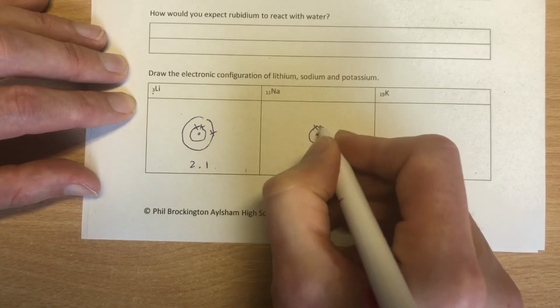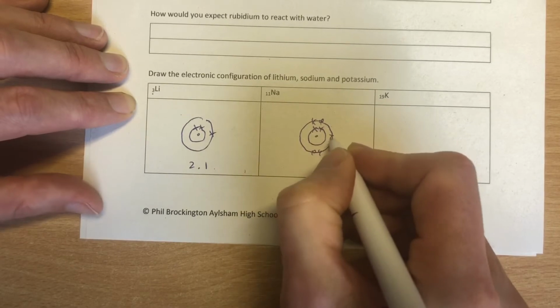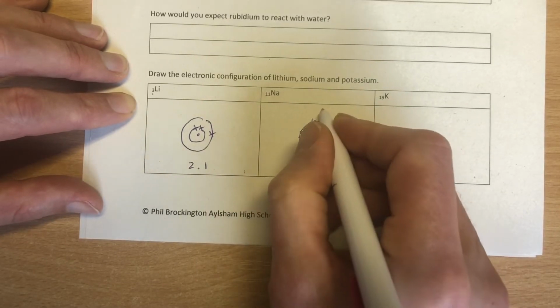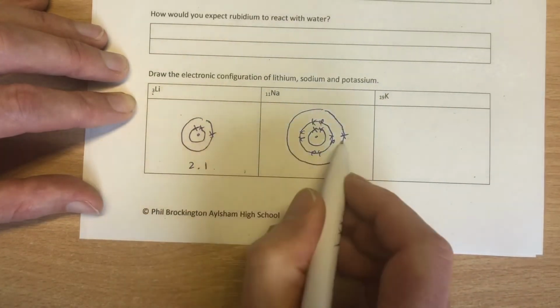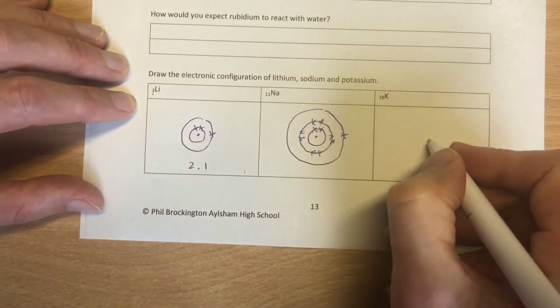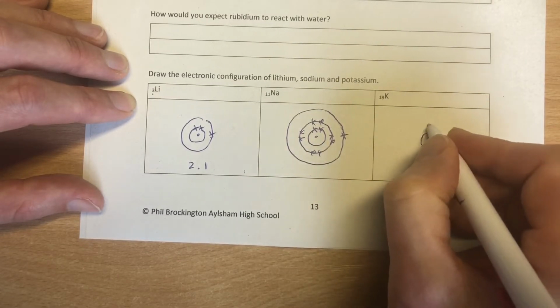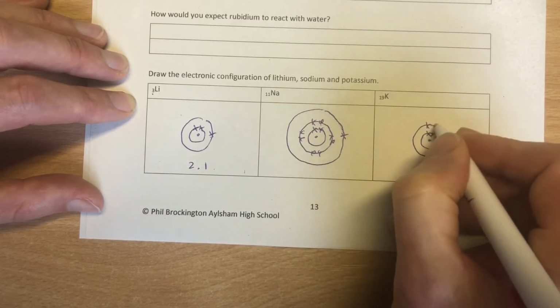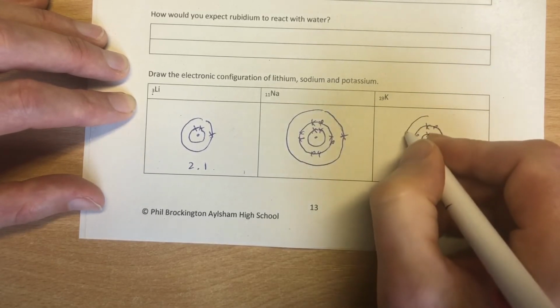Okay, dot for the nucleus on the sodium, 11 protons in the nucleus, so 11 electrons in total. 2 electrons on the first shell, 8 on the second, and 1 on the third. So hopefully you're seeing they've all got 1 electron on their outer shell. They're all in group 1 of the periodic table. Potassium, 19 protons in the nucleus, so 19 electrons in total on the shells. 2 on the first, 8 on the second, 8 on the third.